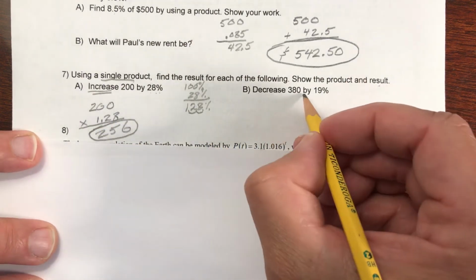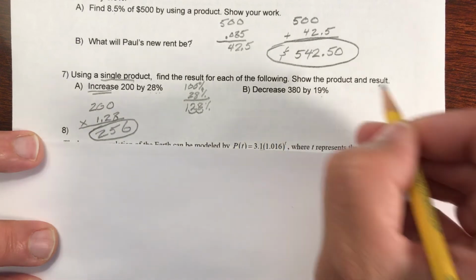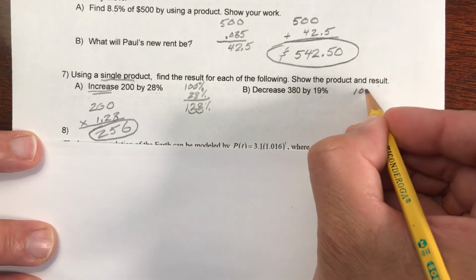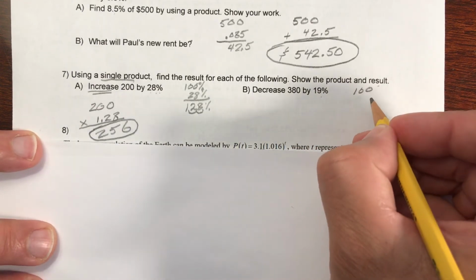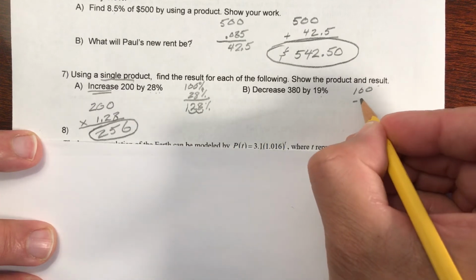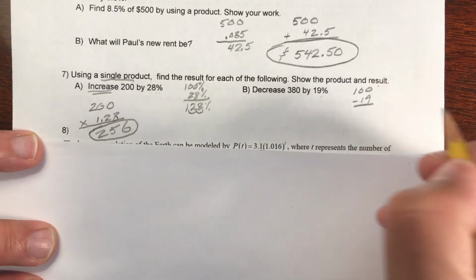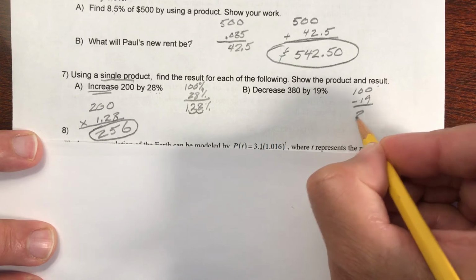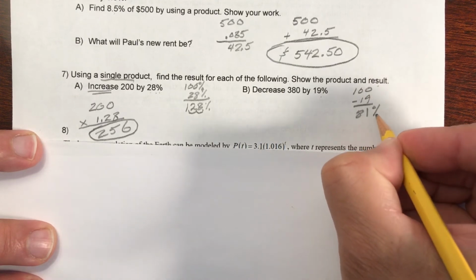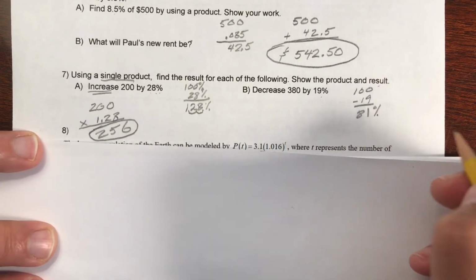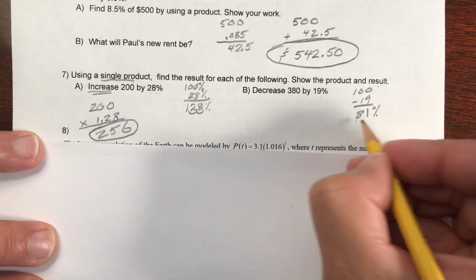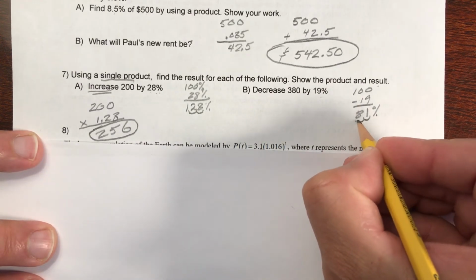Over here, decrease. All right, so if you have all of something, you have 100%, and if you're going to decrease it, you have 19% less. So now you're down to 81%. And as we said before, you don't want to calculate with the percent, so you're going to move that decimal once and twice, and what do you know?